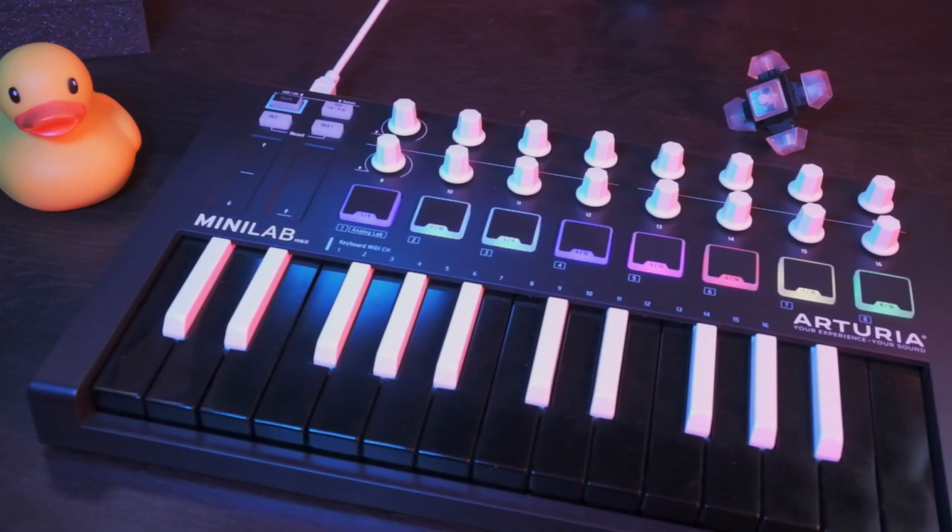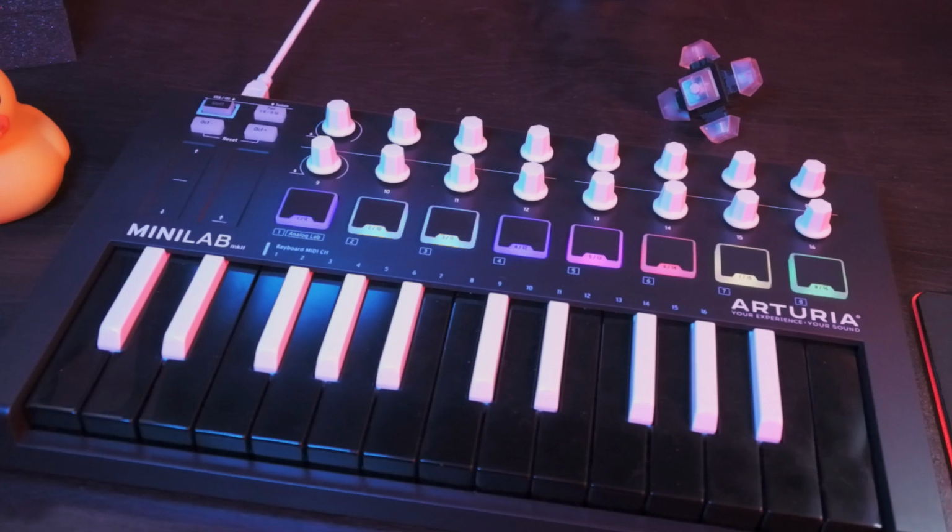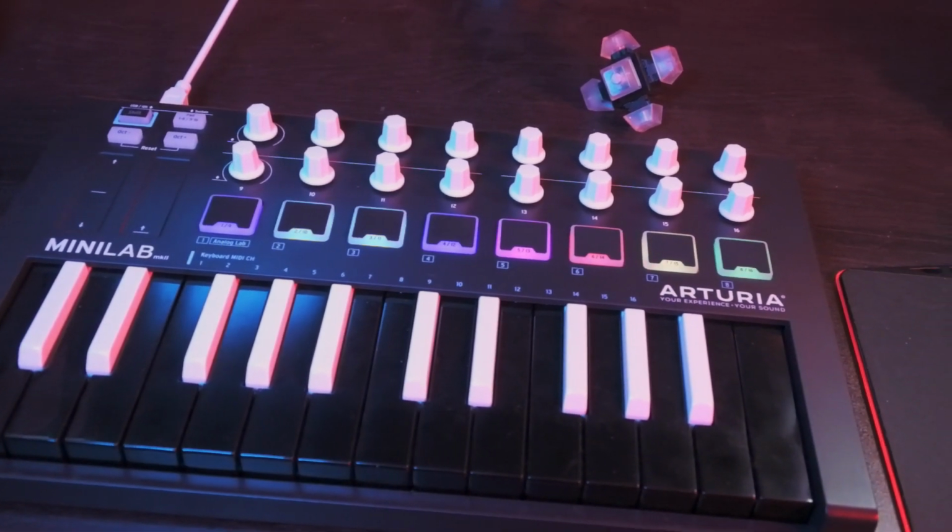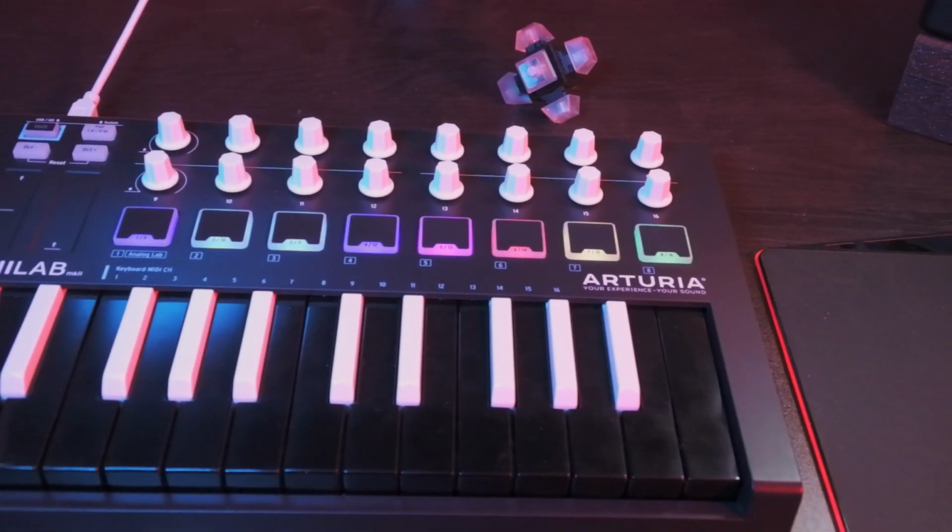Hey, I'm Michael Riggs, and in this video I'm going to show you how to set up a MIDI controller to control features in Reaper. Now, I'm going to be using an Arteria keyboard for this, but this should really work with any MIDI keyboard or controller that can send control input to Reaper.